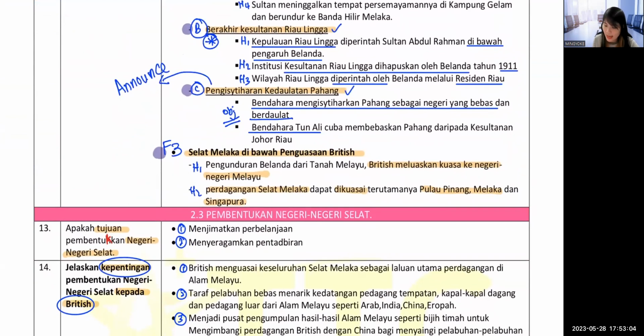Now, then for the last one, Pahang. Originally, it's under Johor, you know. And now they are announced as independent. The moment when they saw, wow, Singapore, wow, Johor, so messed up, wow, Riau Lingga so messed up, they take this opportunity. Bendahara Tun Ali take the opportunity and announce Pahang a free and independent country, free from Kesultanan Johor Riau. Understand, guys? Okay, then after that, continue on.